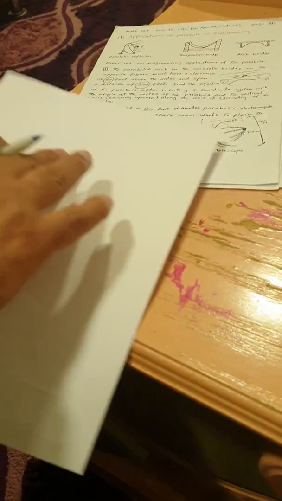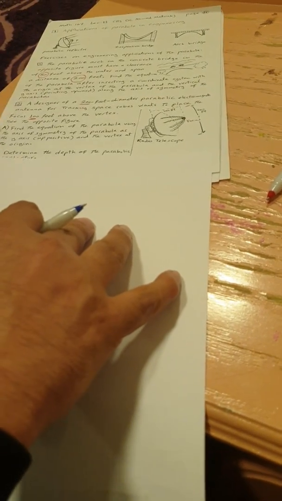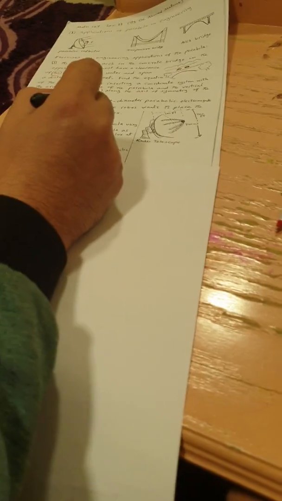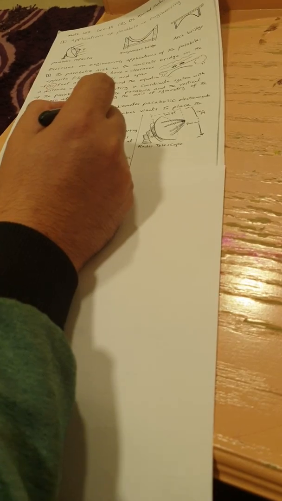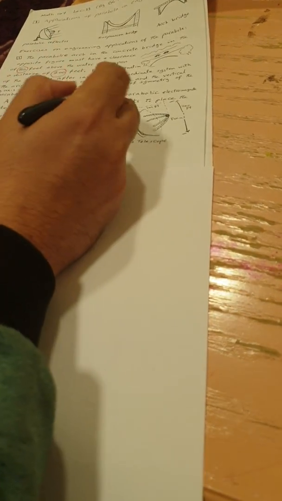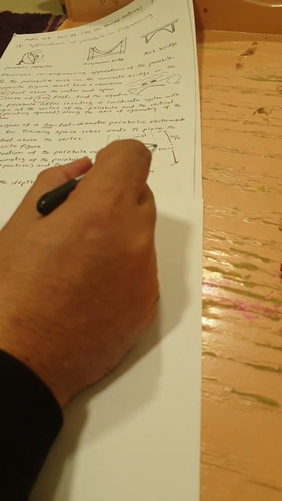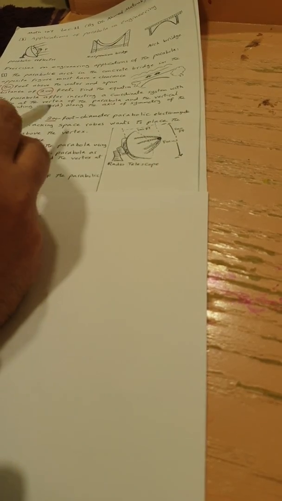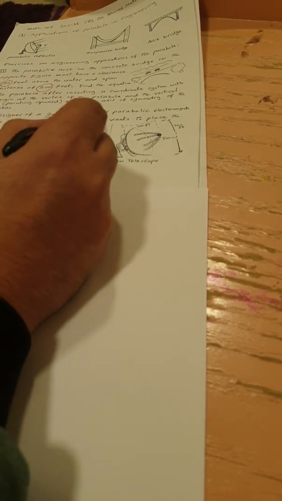The second problem: we have a designer of a 200 feet diameter parabolic electromagnetic antenna like this for tracking space probes.